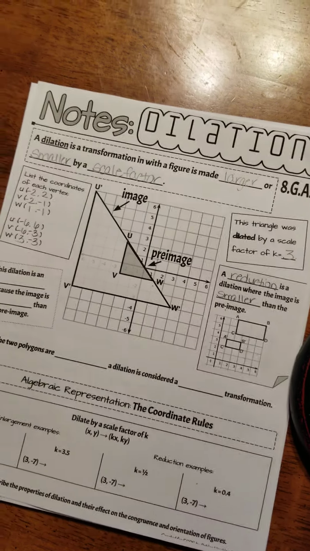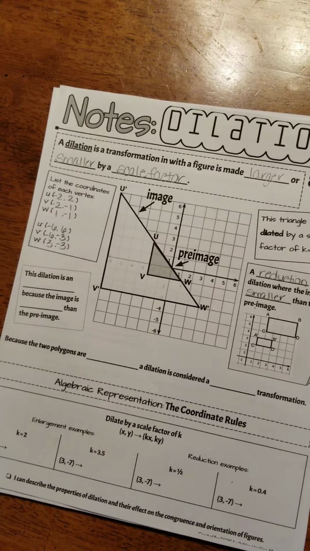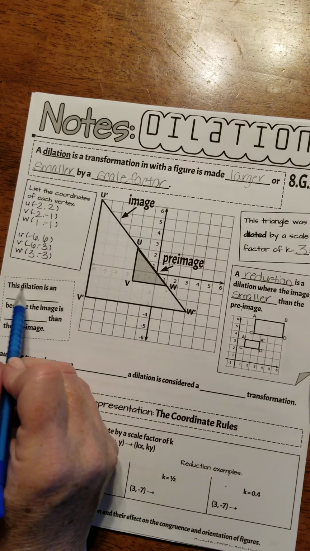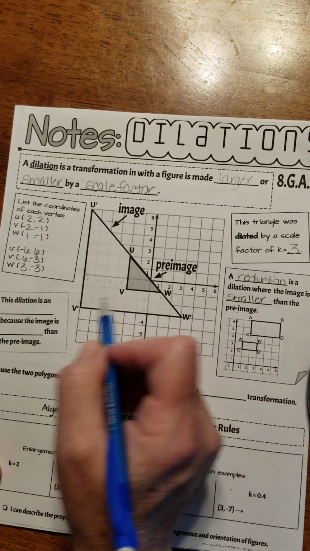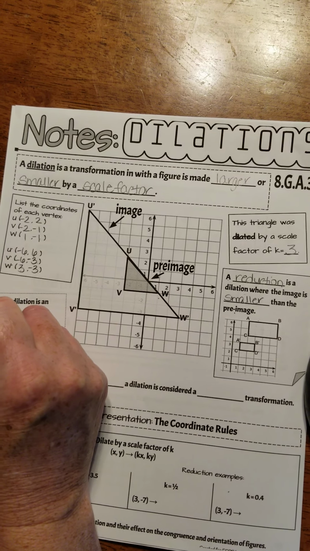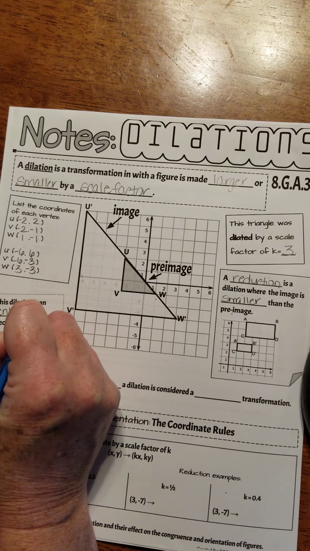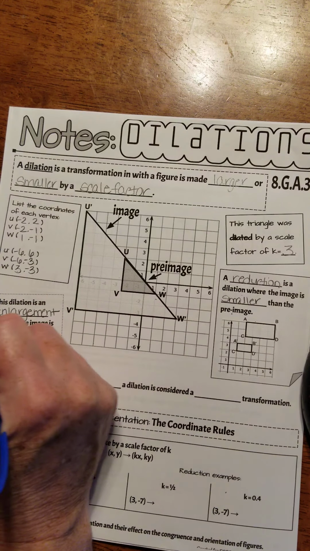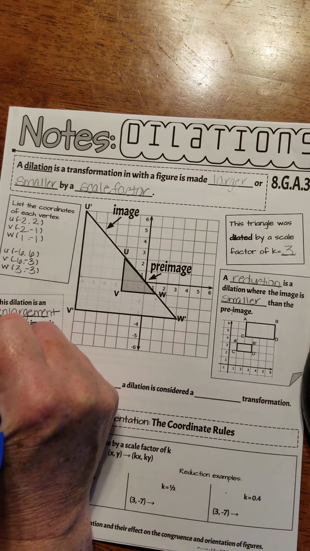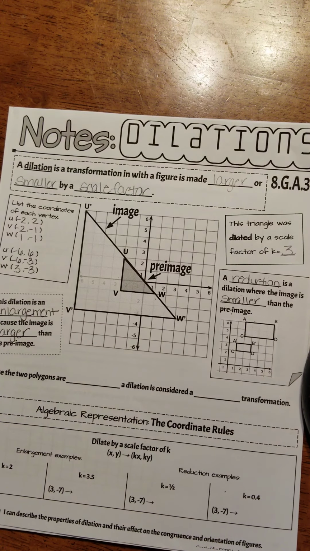Let's see how that's different on this side. This dilation, the one that we did on the original one, is called an enlargement, because the image is larger than the pre-image.